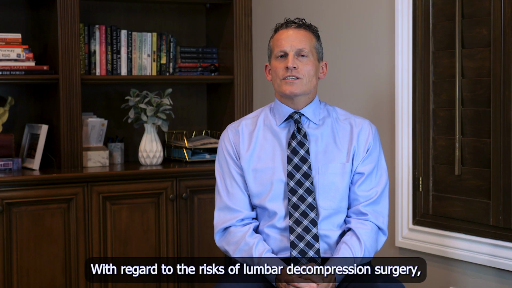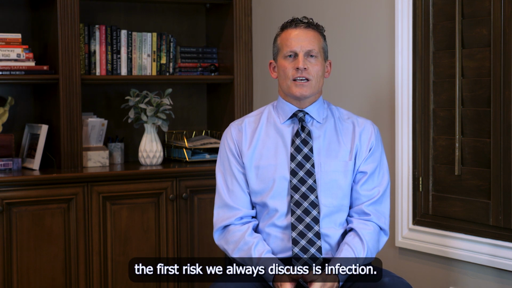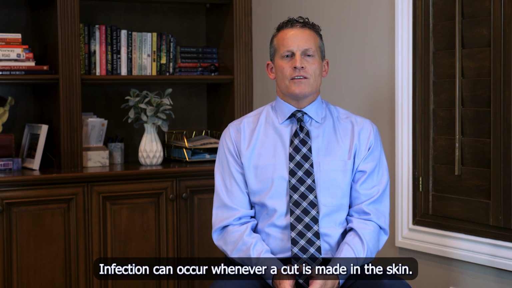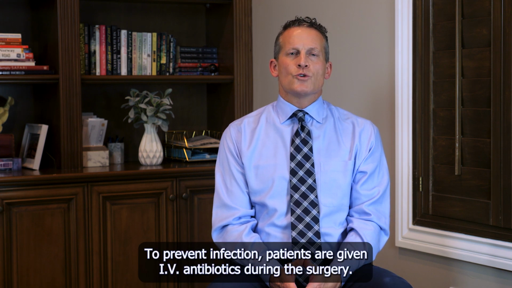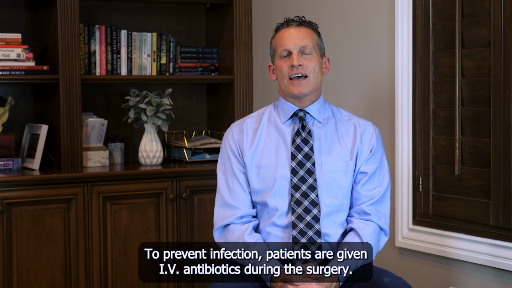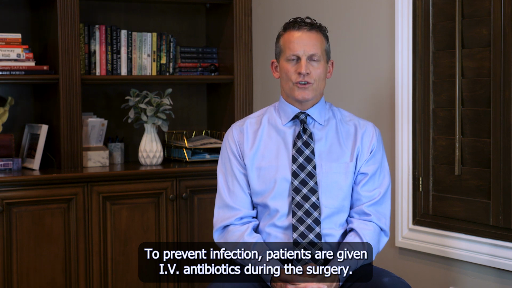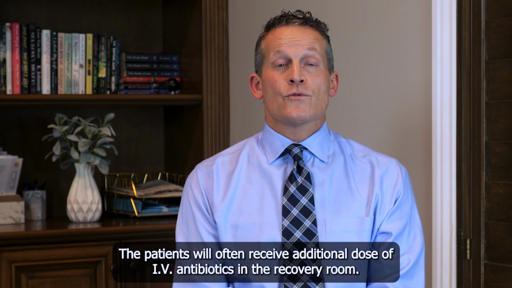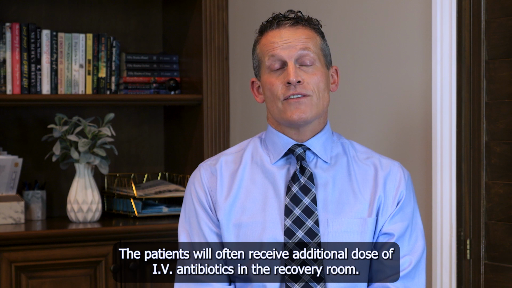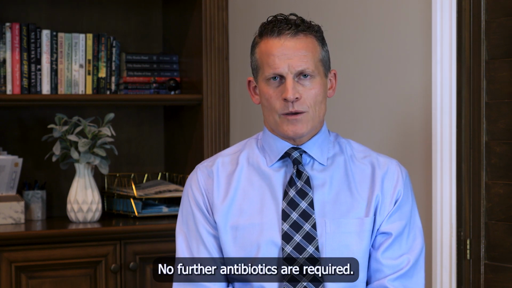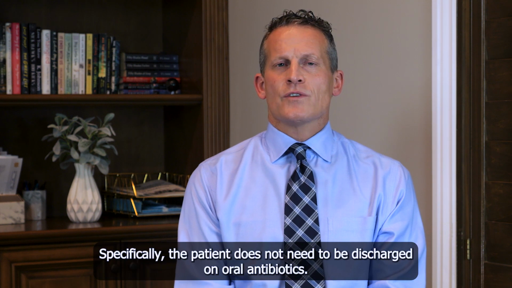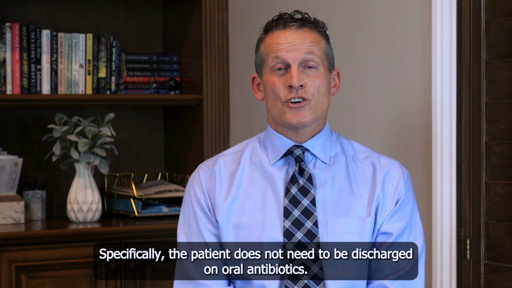With regard to the risks of lumbar decompression surgery, the first risk we always discuss is infection. Infection can occur whenever a cut is made in the skin. To prevent infection, patients are given IV antibiotics during the surgery. The patient will often receive an additional dose of IV antibiotics in the recovery room. No further antibiotics are required. Specifically, the patient does not need to be discharged on oral antibiotics.